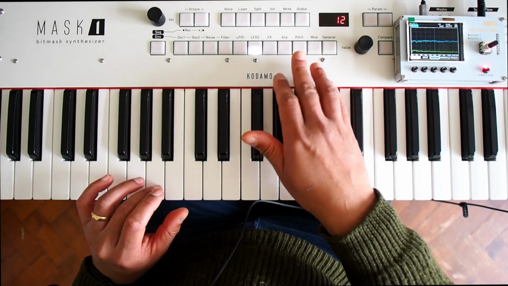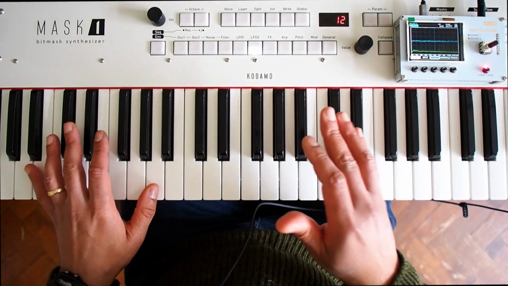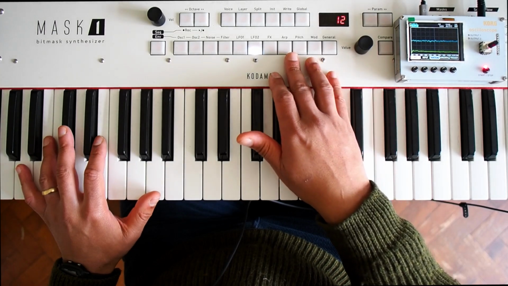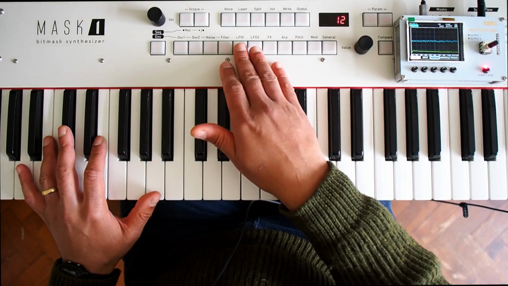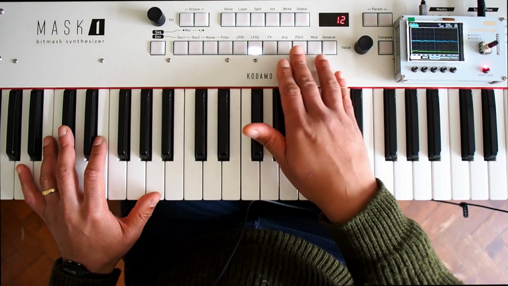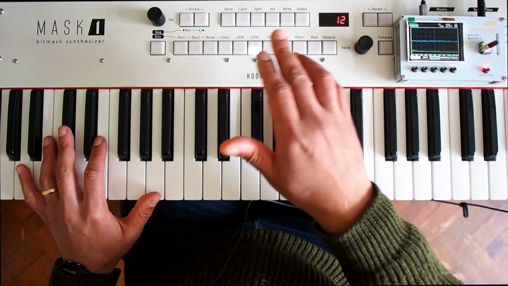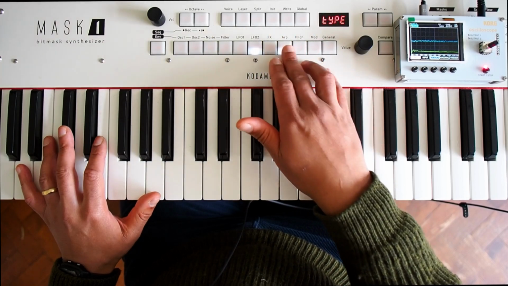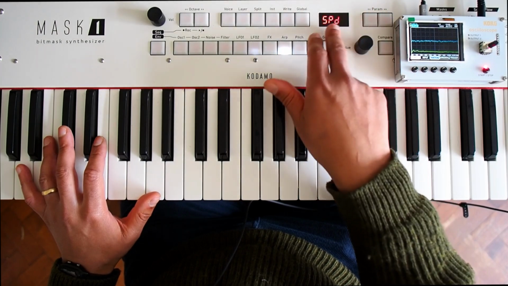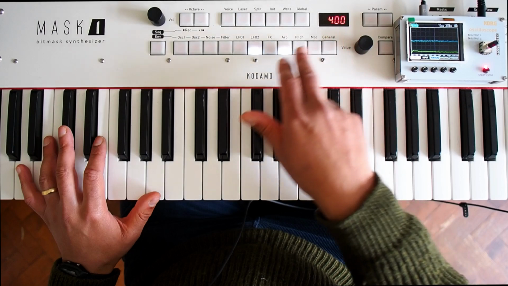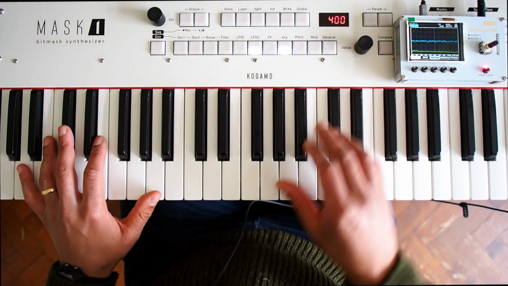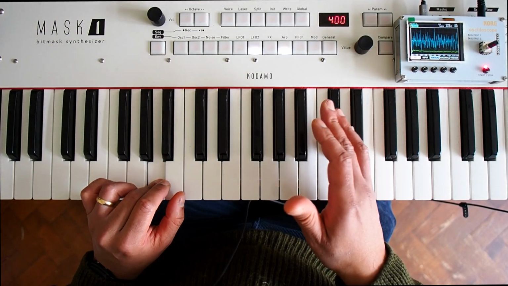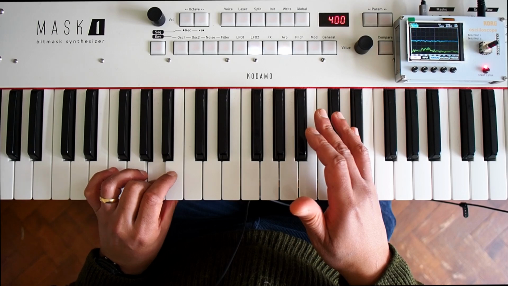And I think one of the things that would be great if they could update in a firmware update for this would be to be able to sync things like the LFOs, the envelopes, and the FX, especially the delay, to both the internal tempo, which you could set using the ARP, and also the external MIDI tempo. That would make this kind of sound much easier to use in context.